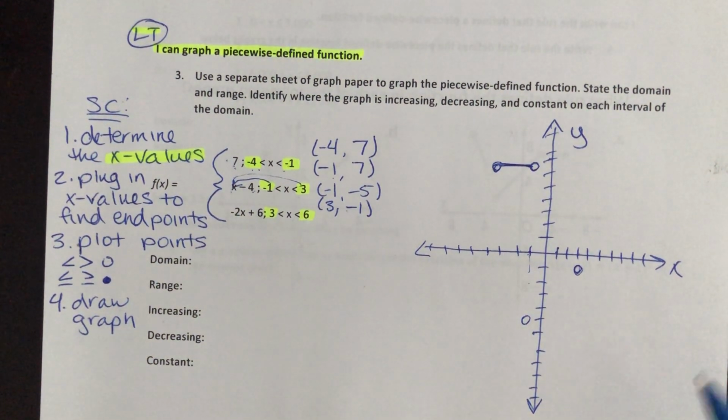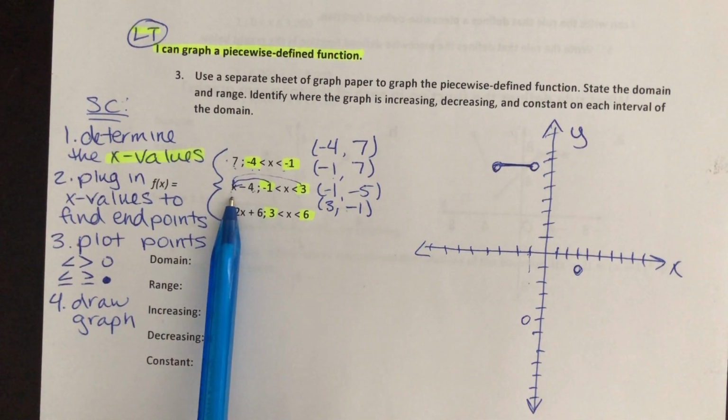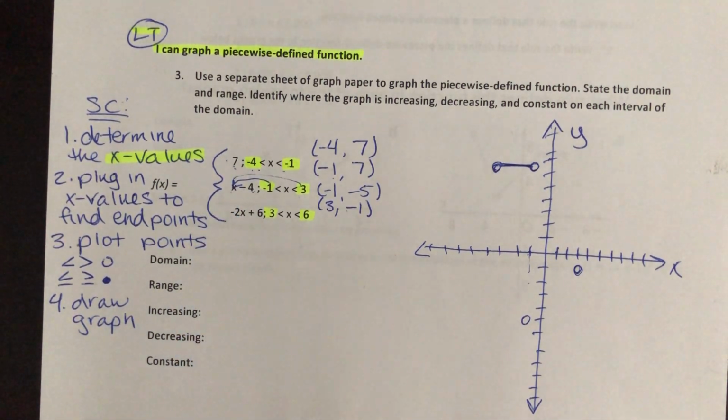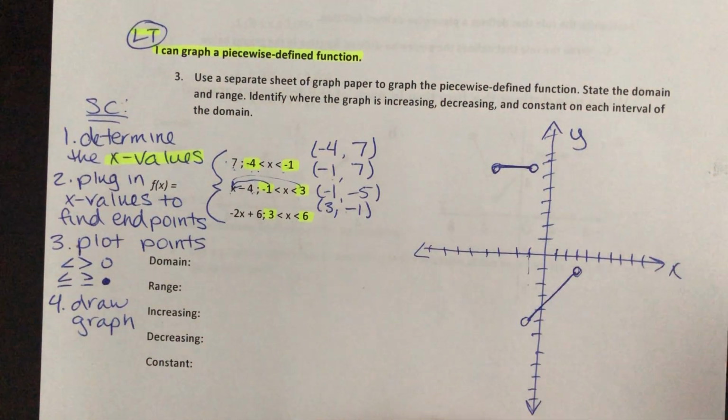Now I need to draw my graph. So I'll go back. This is x minus 4. I know the parent function, when it's just an x, is linear. It's a linear function, so that's just a straight line. Okay, next one.